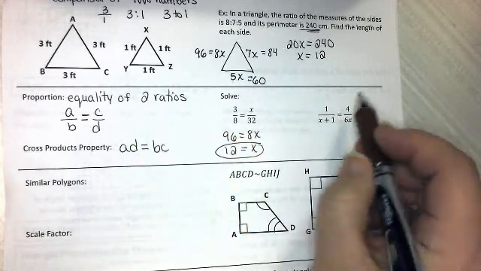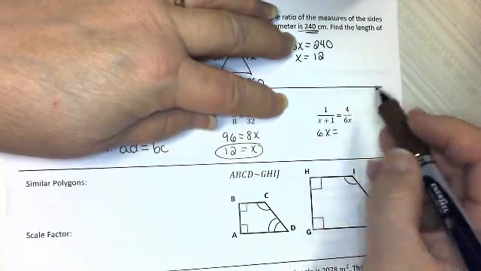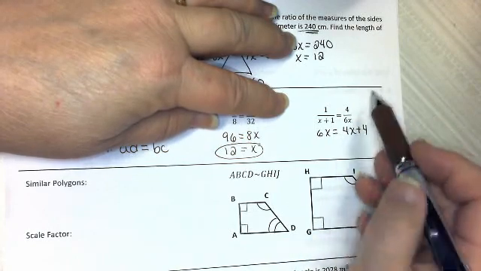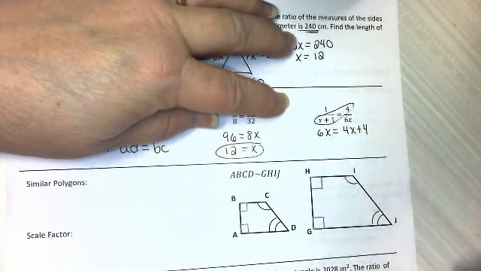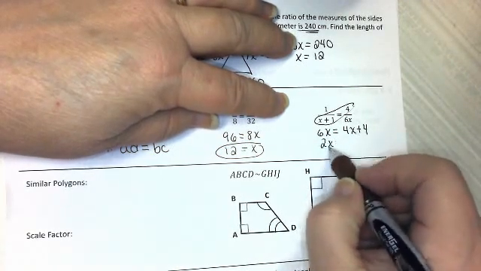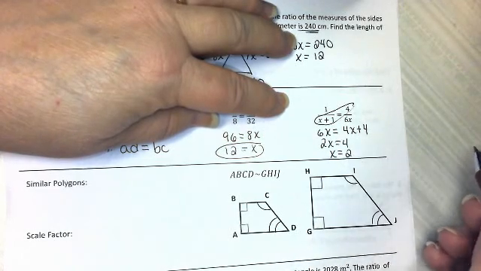So I'm going to multiply 1 times 6 is 6x. Then I'm going to multiply 4 times x plus 1. And don't forget, you're doing the distributive property when you have something like that. You have to multiply 4 times x and 4 times 1. And now it's just algebra. Subtract your 4x, divide by 2, and x equals 2.